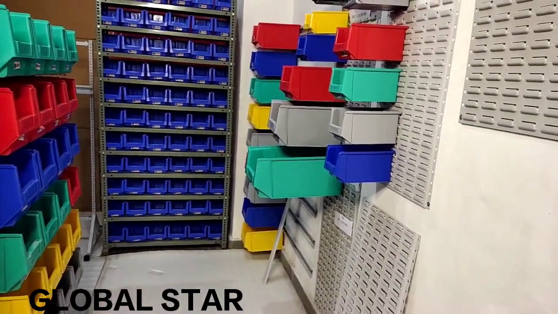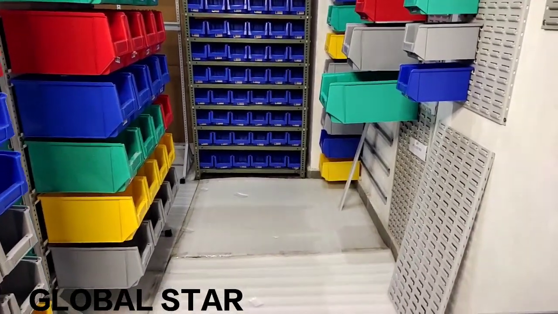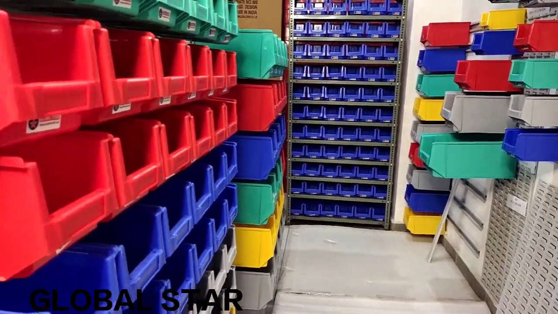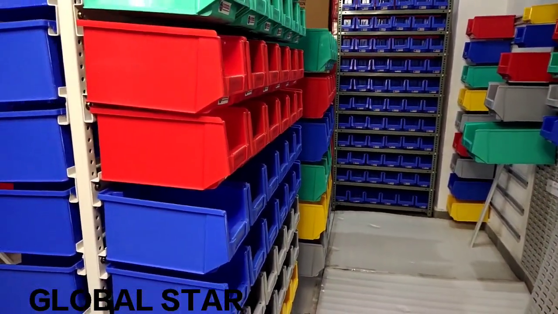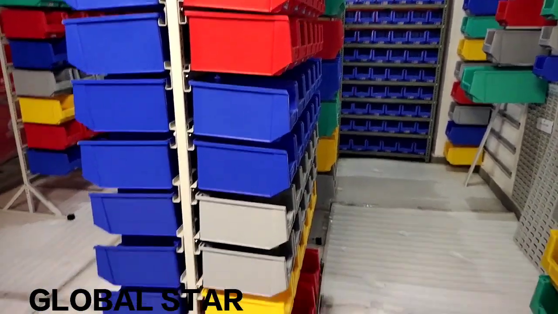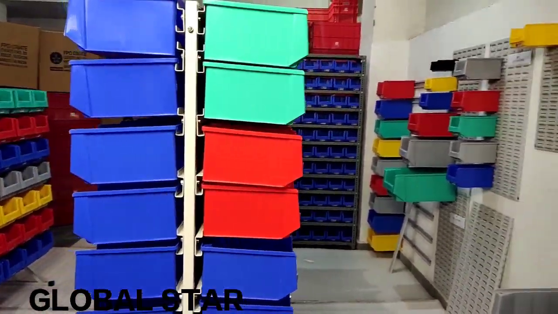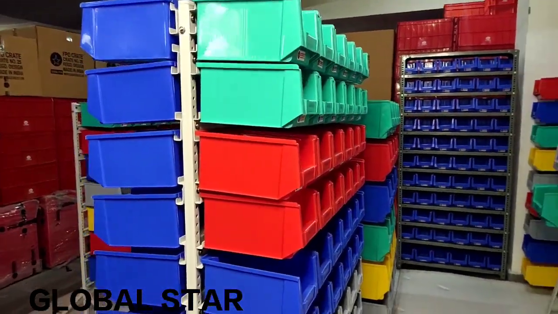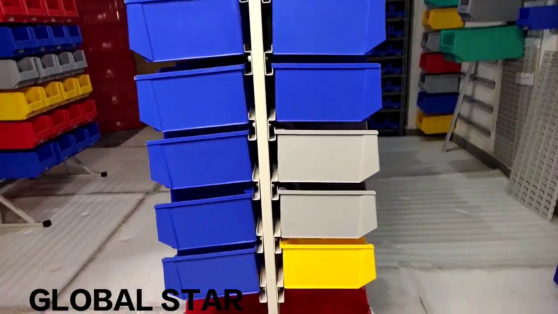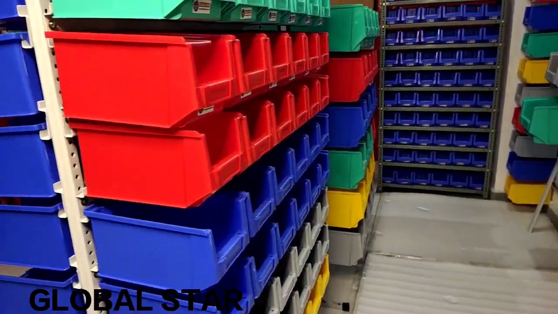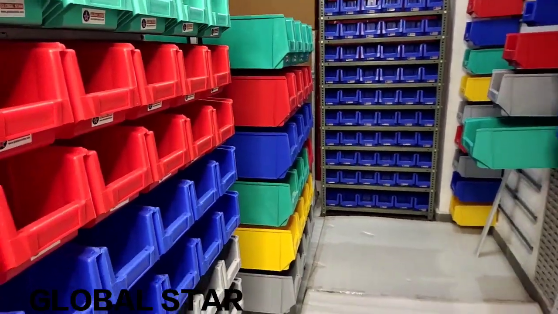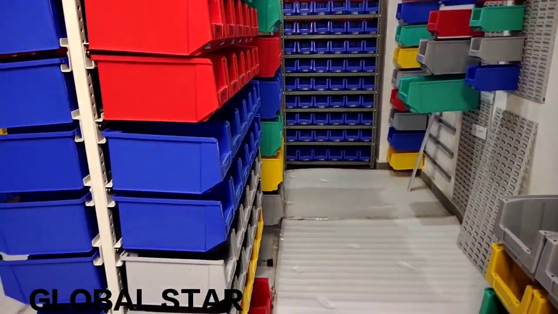Now the best way of using the space is like this. We have covered the wall with the bins. The center space we have kept for the passage. On the other side we have placed a double-sided stand. These double-sided stands are very convenient to use and are more space saving because we have hung bins on both sides. You can see that these are the bins we have hung on the stands. So in this way we are using the space of the store.